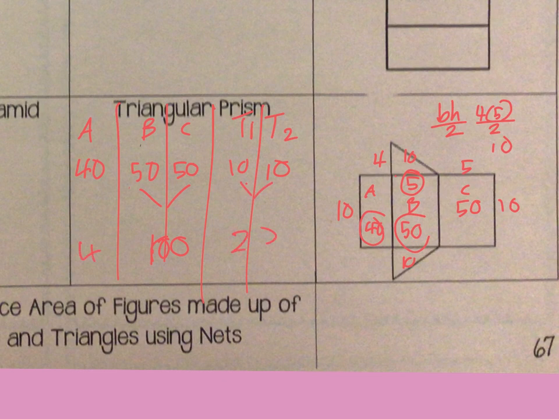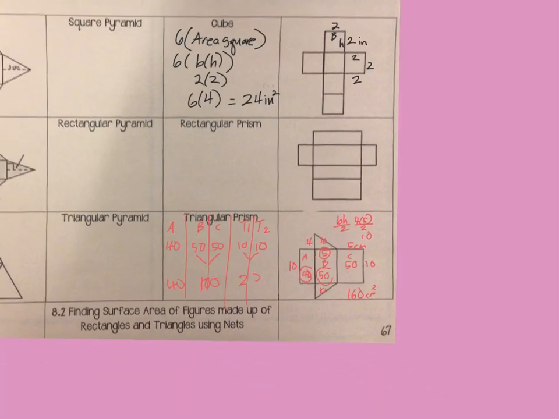And we have that 40. So 40 plus 20 is 60, plus 100 is 160. And let's say that this was centimeters, so centimeters squared.